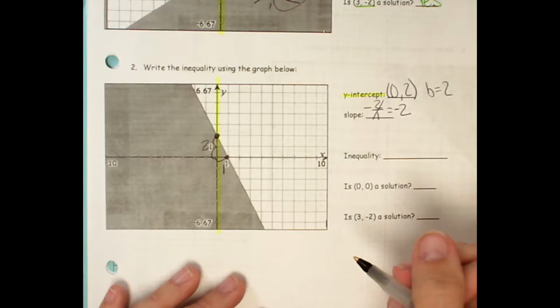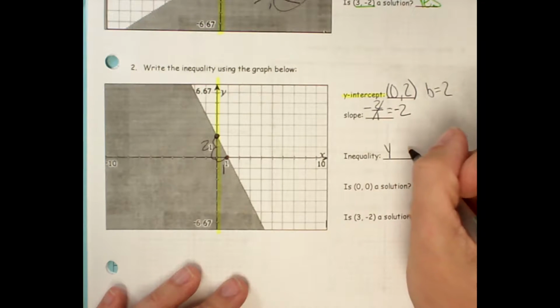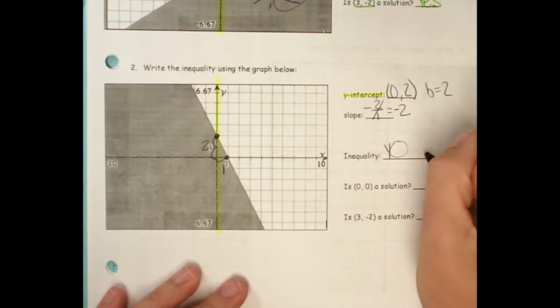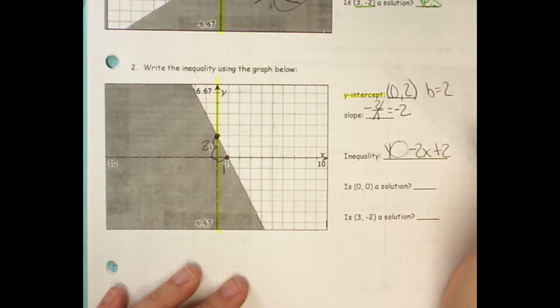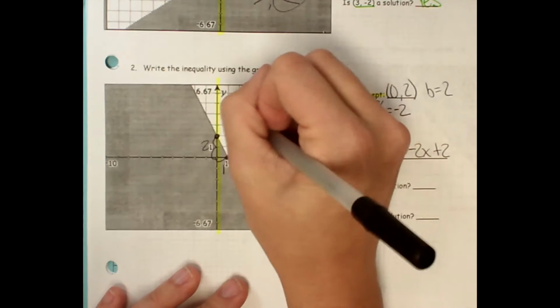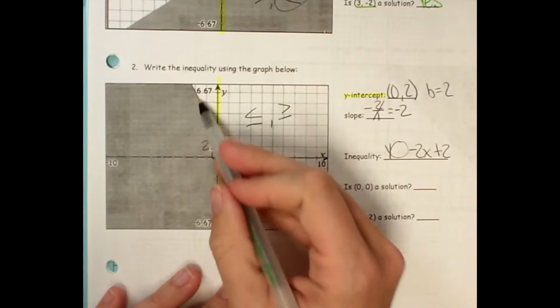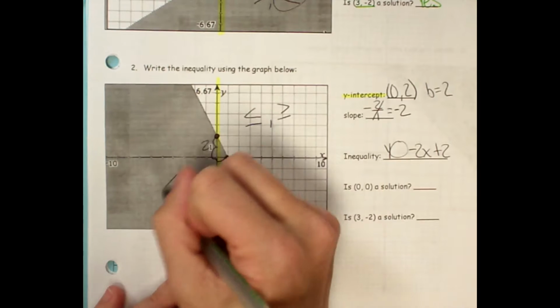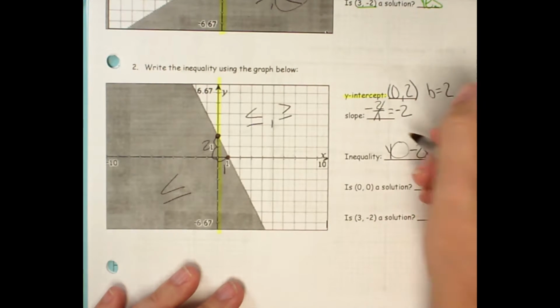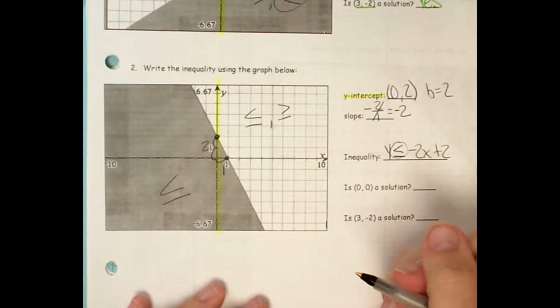All right, so my inequality, if I put that all together, y, I'm going to leave a space for my symbol, -2x plus 2. If we look, this is a solid line, so it's either going to be less than or equal to or greater than or equal to. Because it's shaded below, it's going to be less than or equal to. So my symbol is y is less than or equal to -2x plus 2.